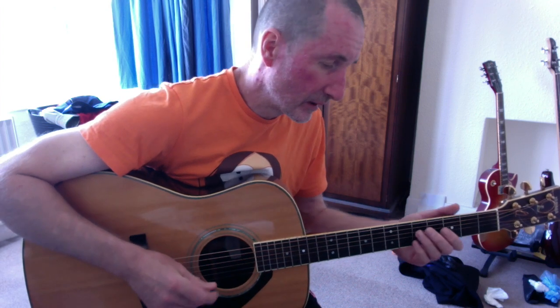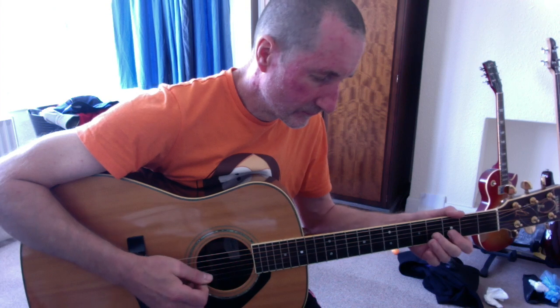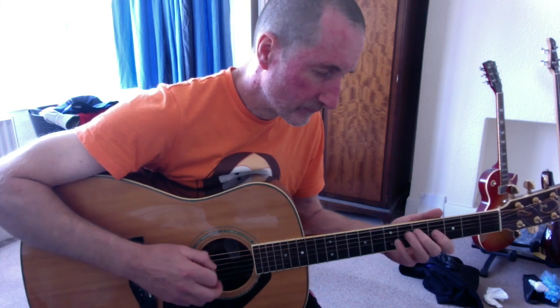So when I play the thing in a movable position, now this is movable position 2, but you could use any of them, as long as you don't go onto the B string.